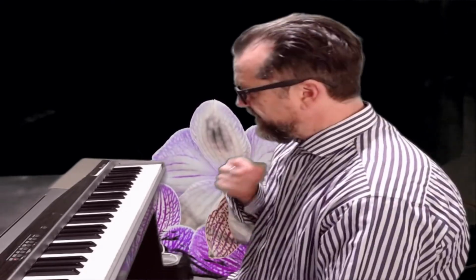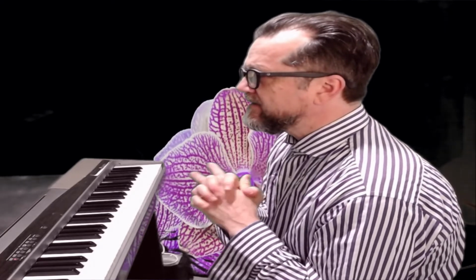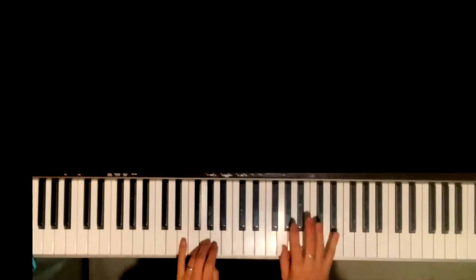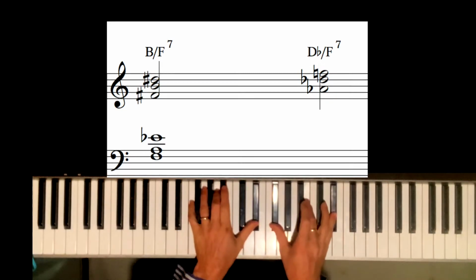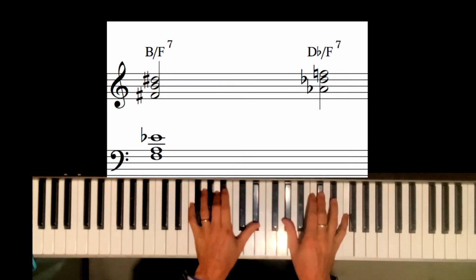So if we said Autumn Leaves, for example, the sharp 4 and sharp 5 or flat 6 triads work in a lot of dominant situations. So C minor, here's the F dominant. We've got the B triad.